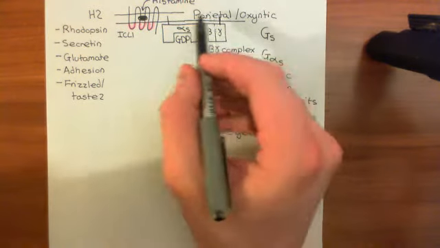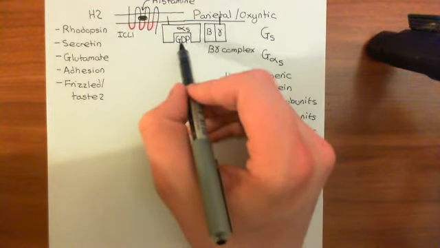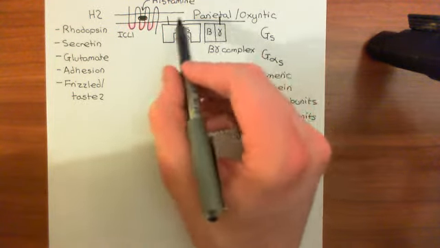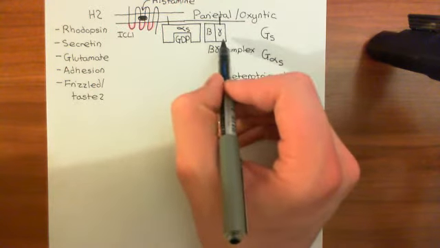Now, in the inactive state, where the alpha S subunit has GDP bound, it will associate with the beta and the gamma complex to form a heterotrimeric G protein.